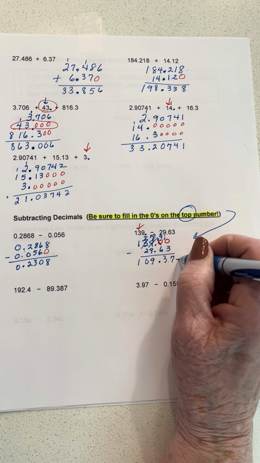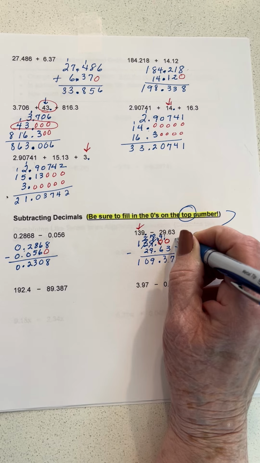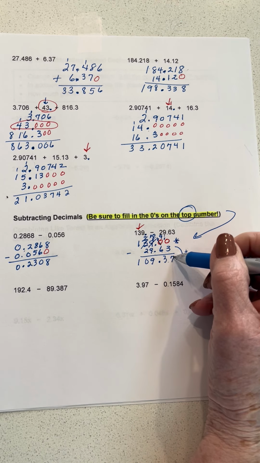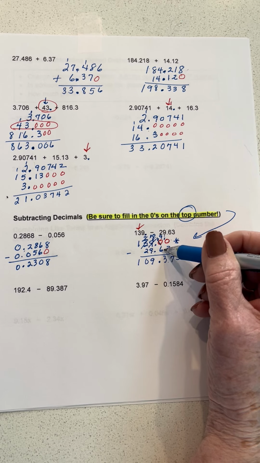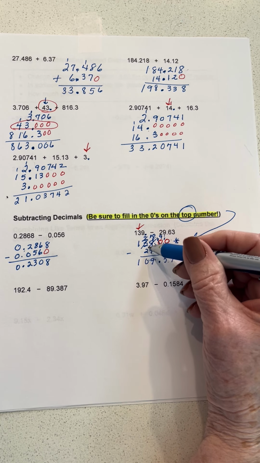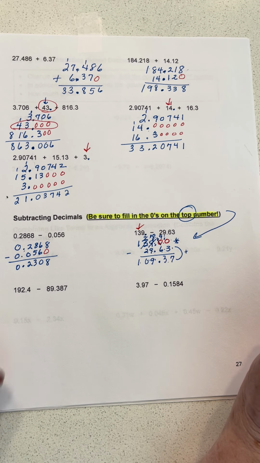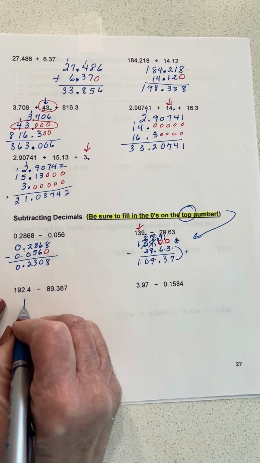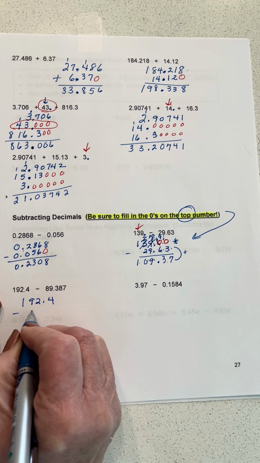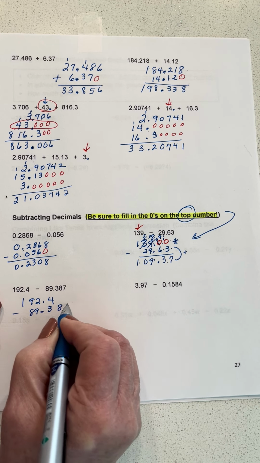Now, you can add these two together, and your answer should be this top number. 0, 0, carry your 1, 19, carry your 1, 3, 1. So that does work. Okay, let's look at this next one. 192 and 4/10 minus 89 and 387.